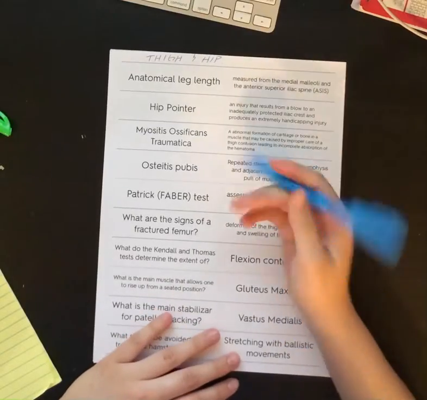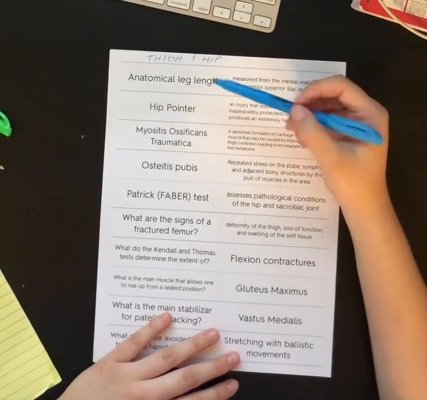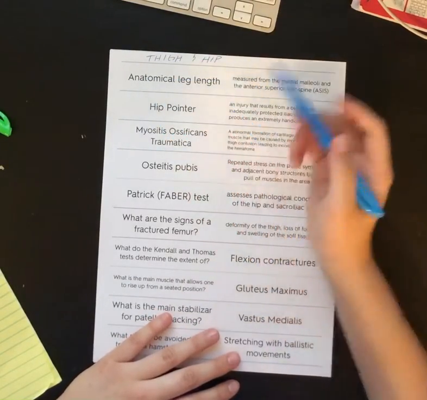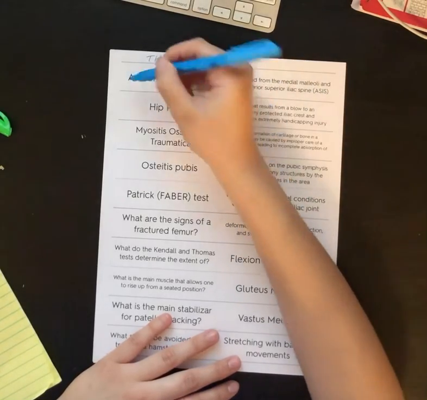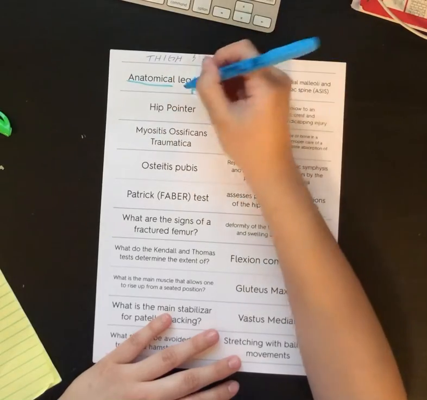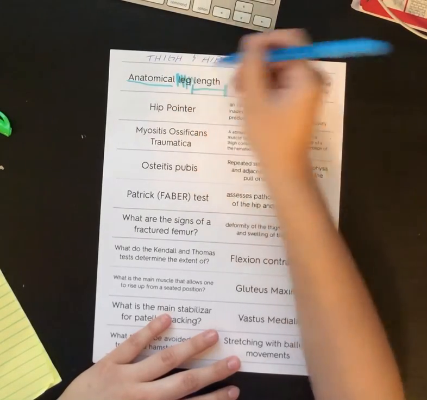And the hip and the anatomy of that. We're going to start off right here with the anatomical leg length, okay? So you're going to think of length, how long something's going to be, anatomical, anatomy, the body. They're already giving you a location. It's going to be the leg.